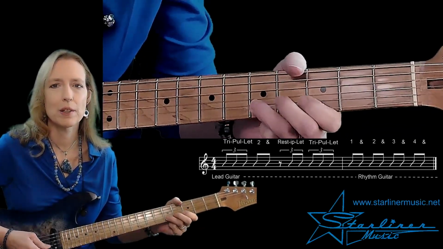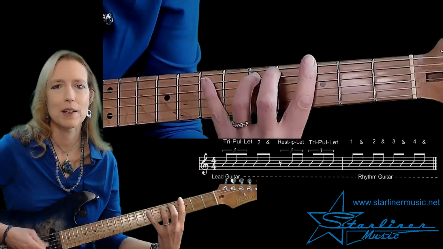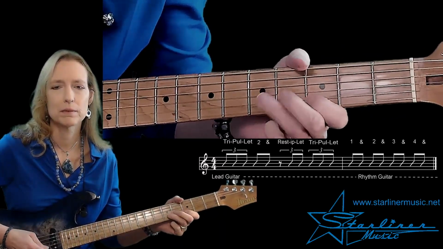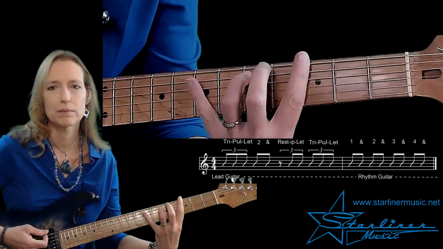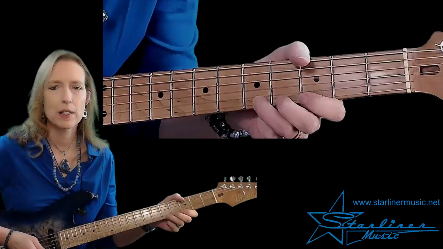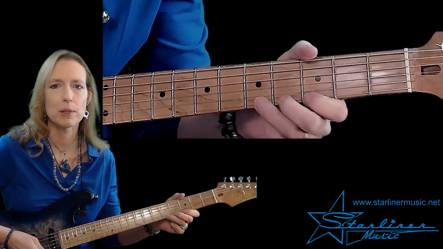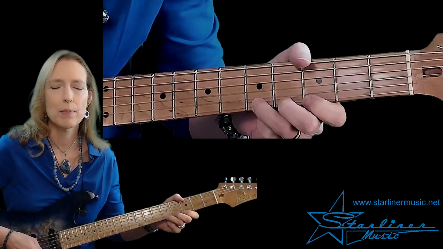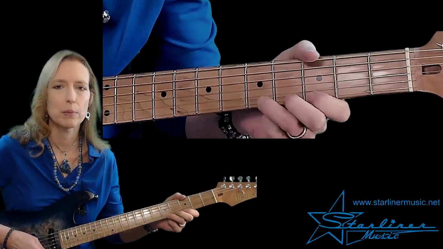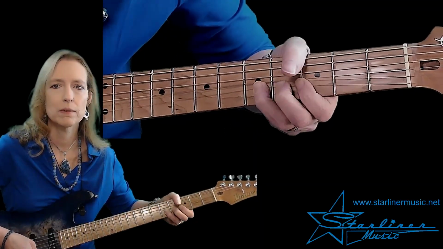Triplet, 2 and, rest-iplet, triplet, 1 and 2 and 3 and 4 and. So I'm starting in the major pentatonic scale, at least for the fingering part of it. Now I'm bending kind of into the minor because I'm bending this note A up a half step, which puts us into minor pentatonic. But half step bend here at the 5th fret and a release.